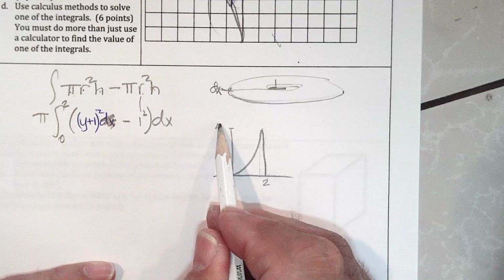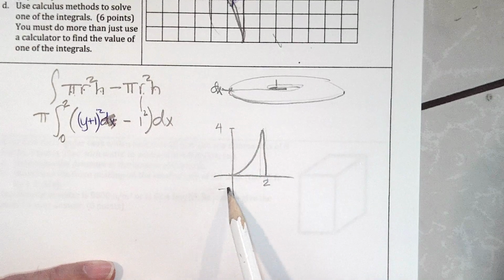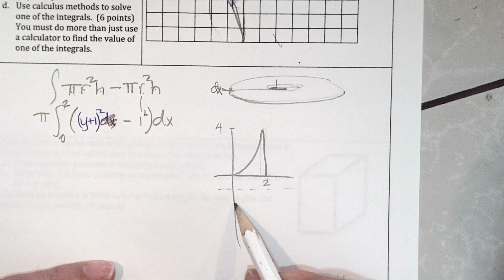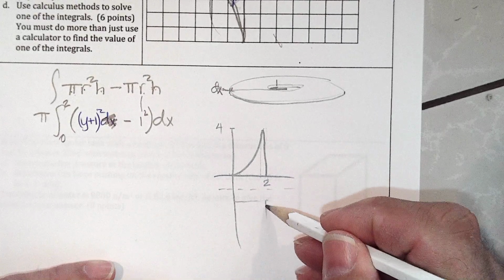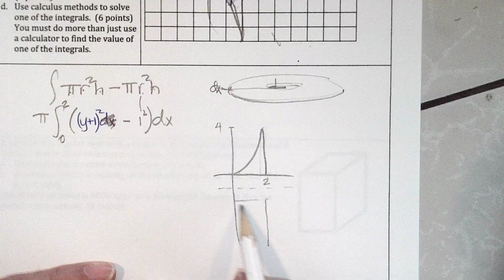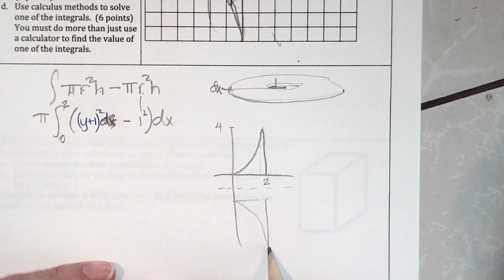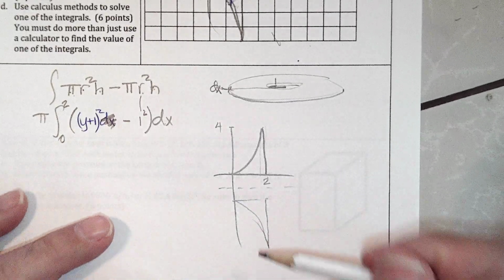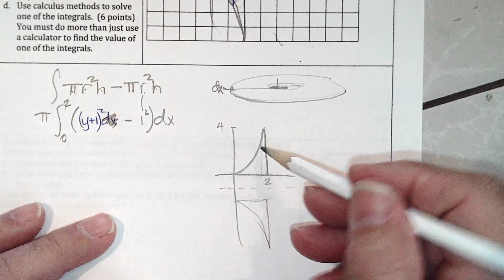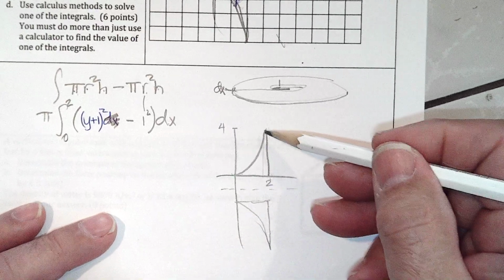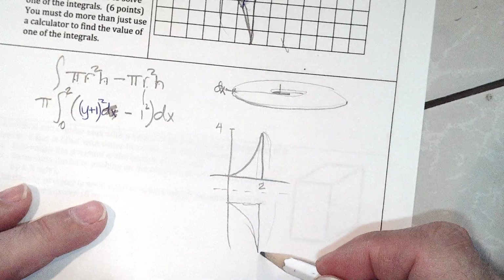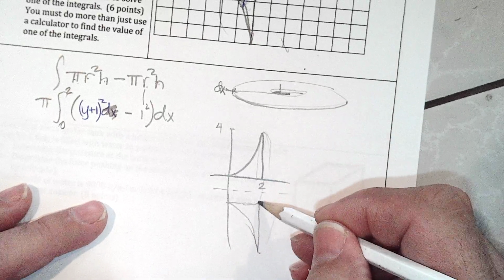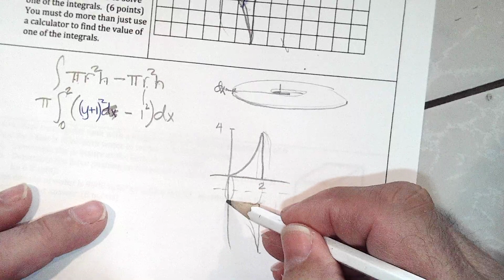This was 4, and it got spun around y equal minus 1, which means it's going to be down here. And it's spun around, so this is coming clear down to here and going back. There's a hole in this thing.